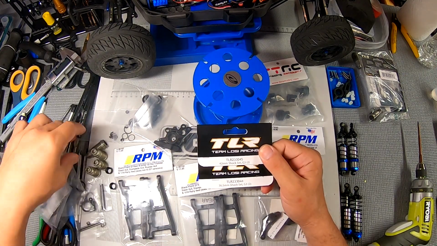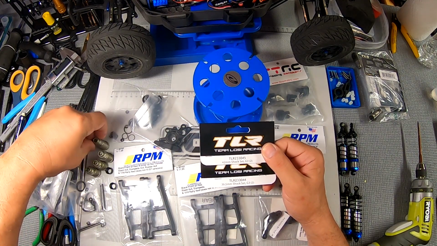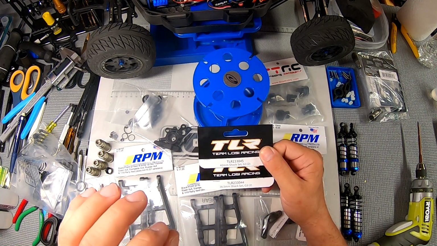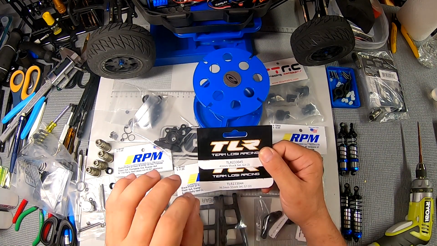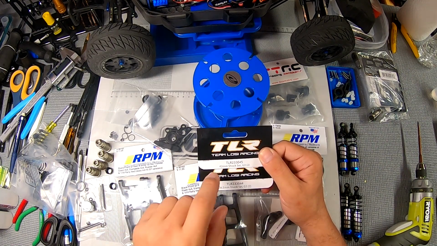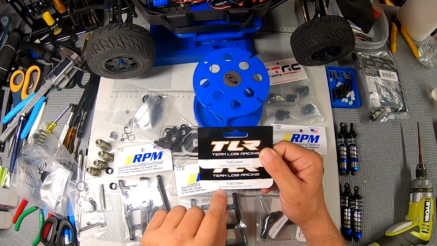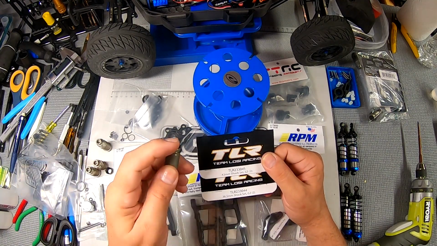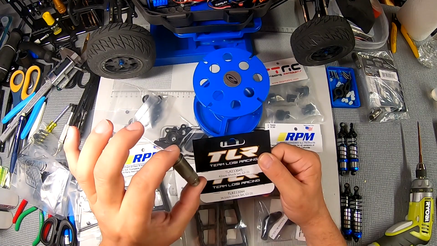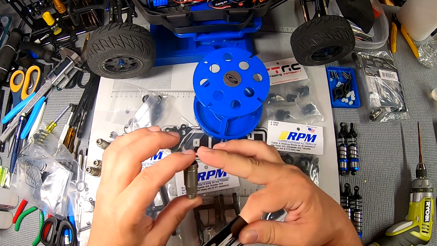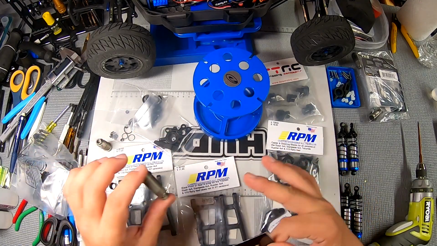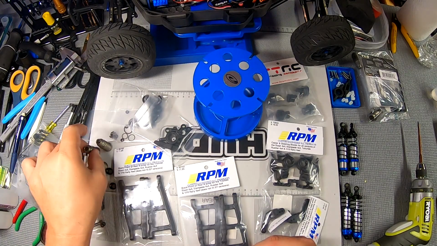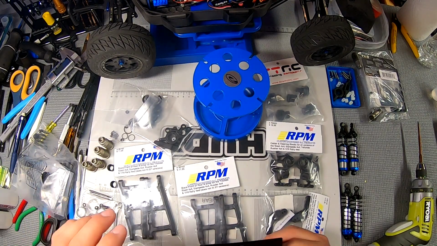These are the currently available shocks that are being run on the TLR's newest 1/10 scale 4-wheel drive buggy. It's a 42 millimeter rear, 36.5. That does not speak to travel specifically. What that is, is the actual physical height of the shock body itself, not the interior stroke of the piston or anything like that. It's just the physical size of this item here in length. Okay, so I'm going to build those up.